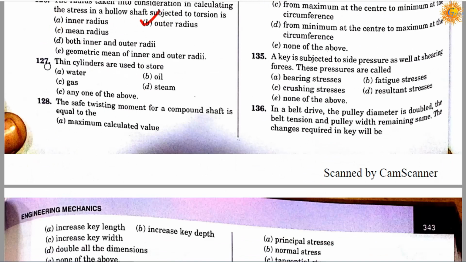Question number 127. Thin cylinders are used to store: option A water, option B oil, option C gas, option D steam, option E any one of the above. Correct answer is E, it will be any one of the above. It's thin cylinders. Okay.